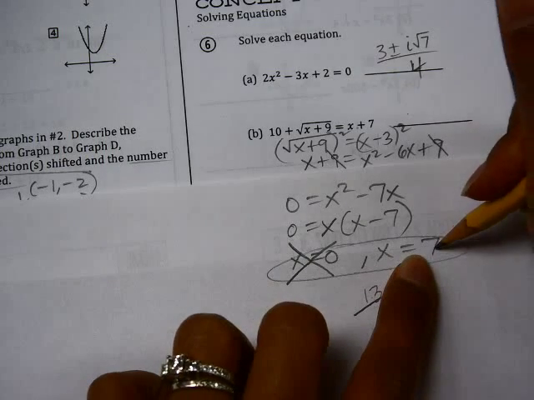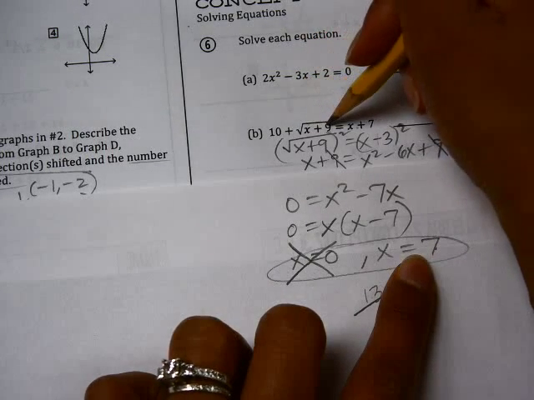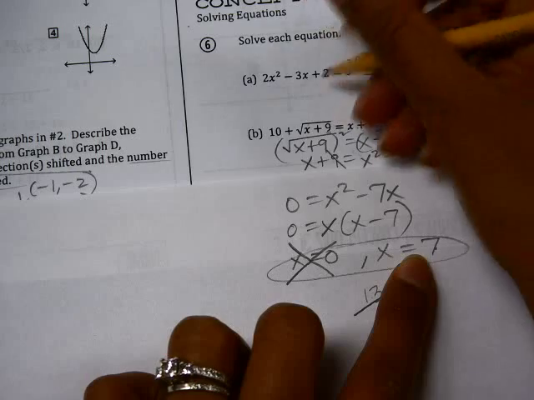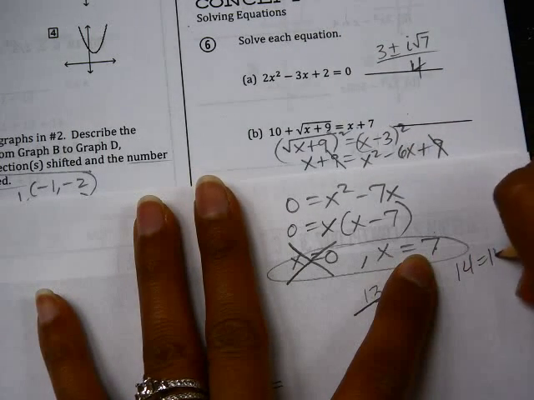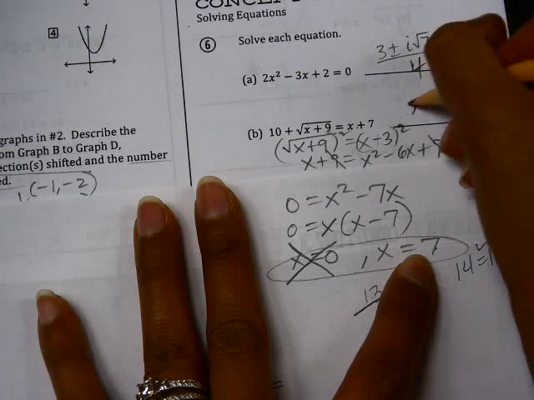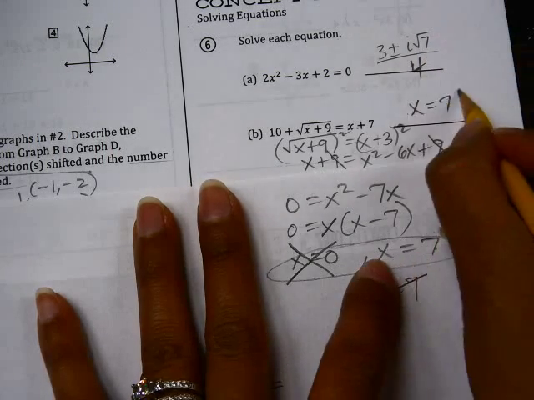Let's check this one. If we plug 7 in here, 10 plus square root of 16 is 4, so 14. Plug 7 here, 7 plus 7 is 14. And that works. So our only solution that's not extraneous is x equals positive 7.